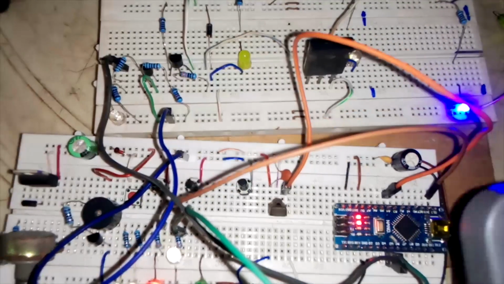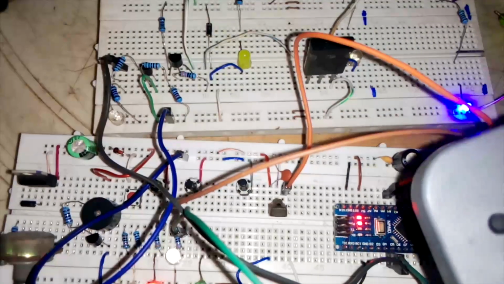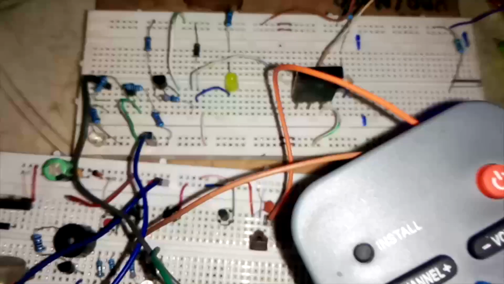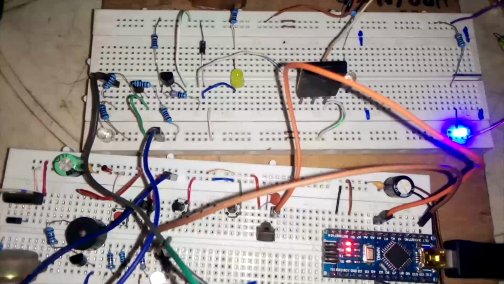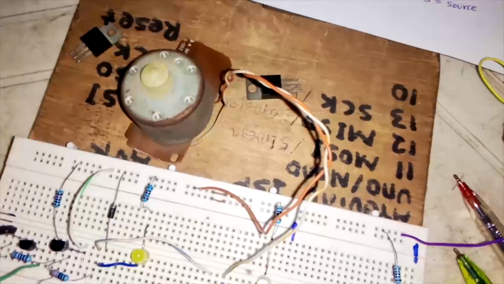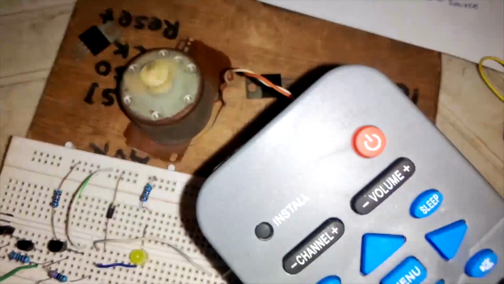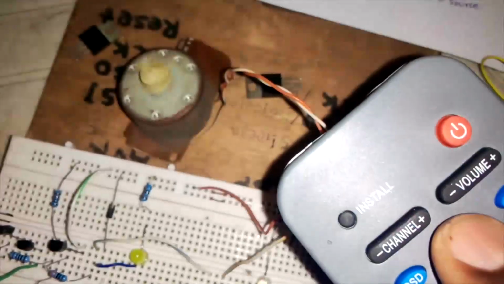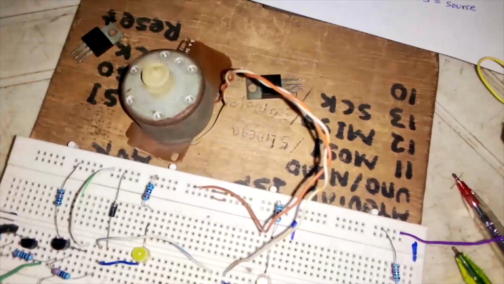So I'll be controlling the circuit from a remote control. You understand? So now let's see. Look at our DC motor. So I'm using this to operate it. So you can see.